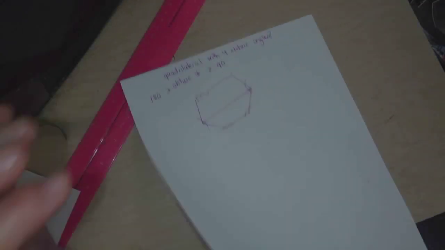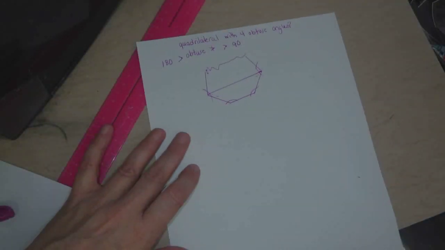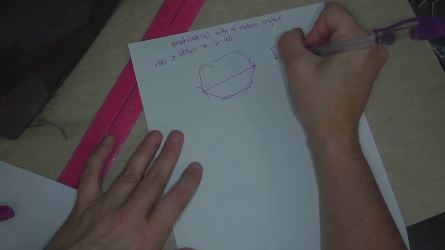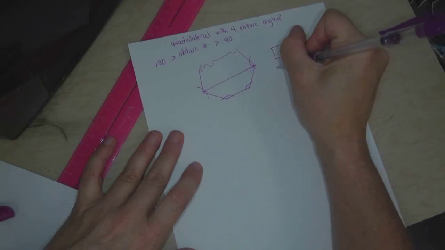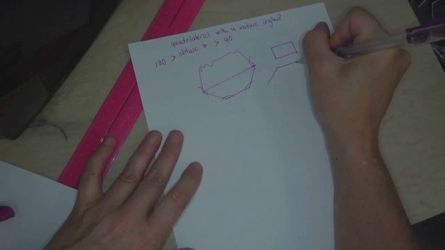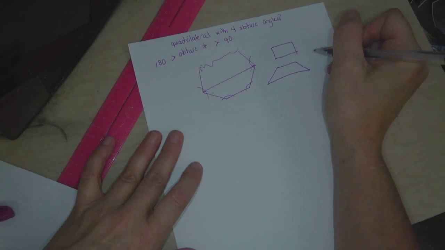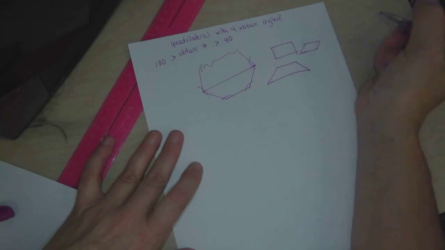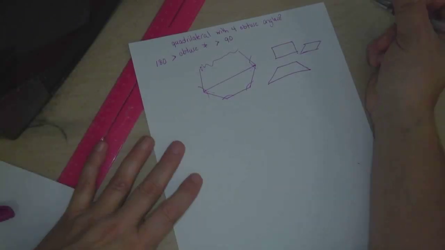So a quadrilateral can have four 90-degree angles, or it can have 2 acute and 2 obtuse. But it can't have 4 obtuse, nor can it have 4 acute.